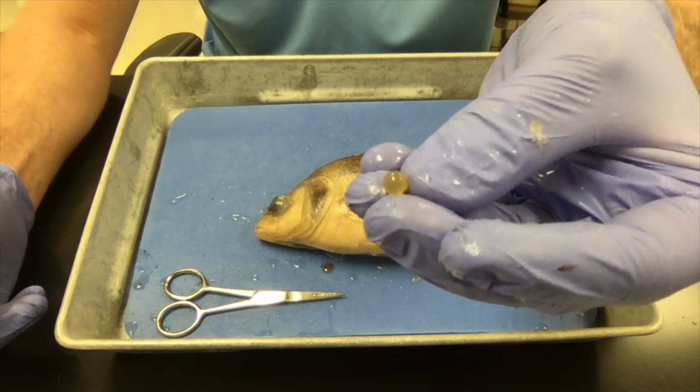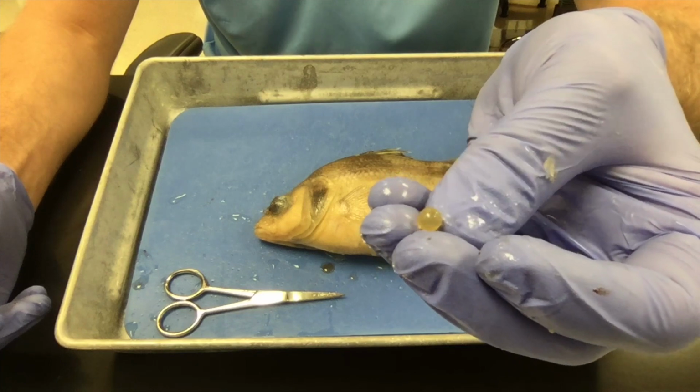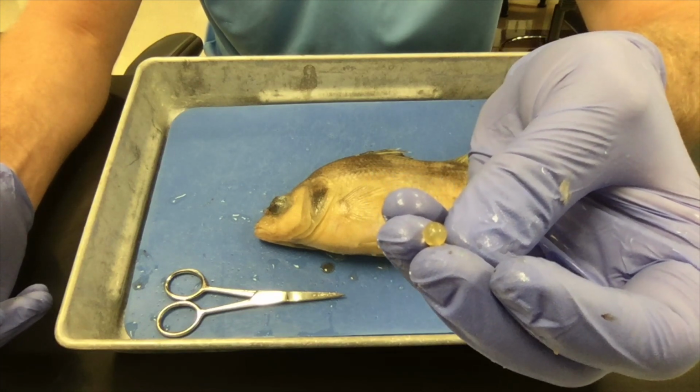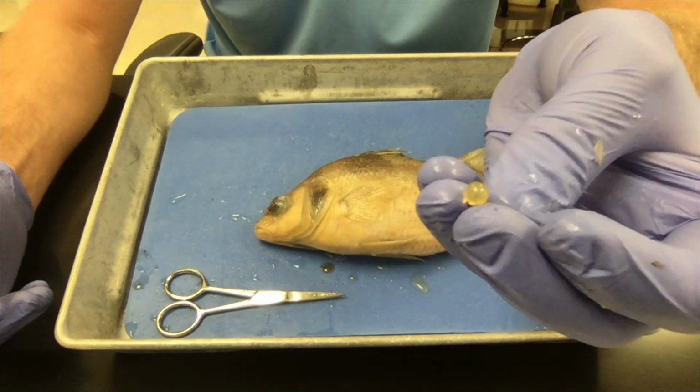Recall that the squid's lens was spherical because light acts differently underwater than it does on land. Your lens was shaped like a contact lens or like a shallow bowl because the light acts differently on land to give you a clear picture up in the air.